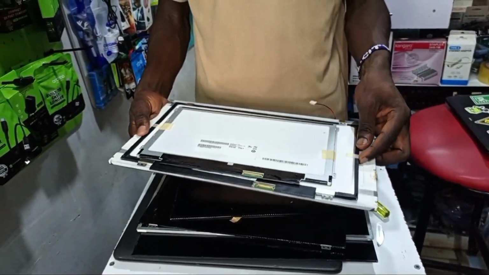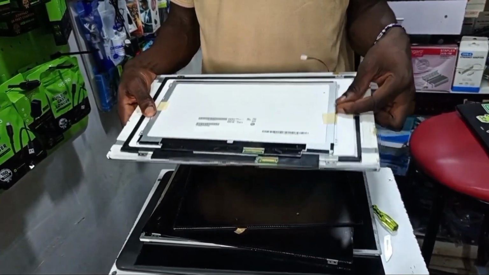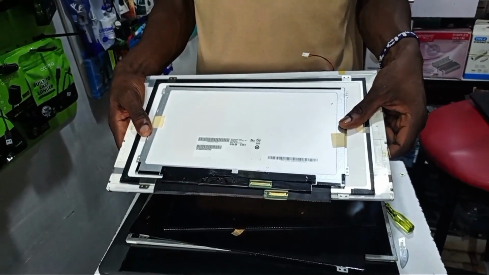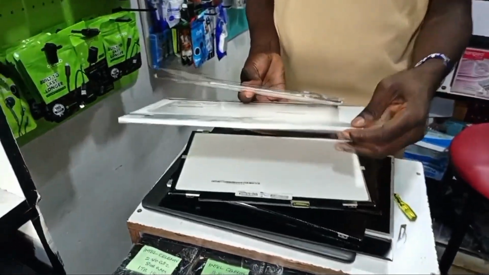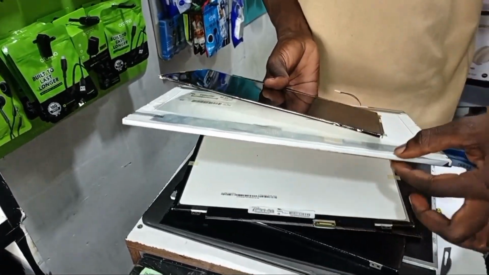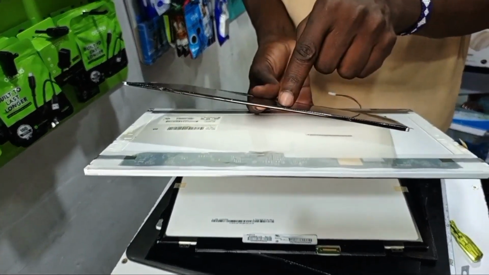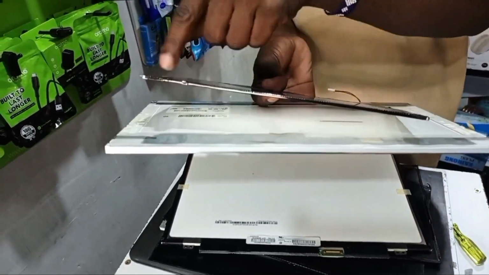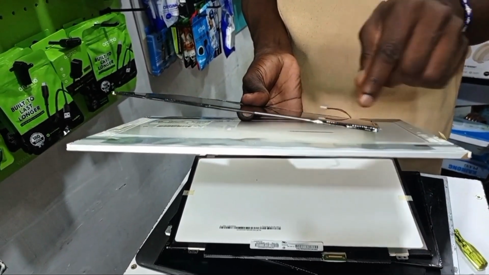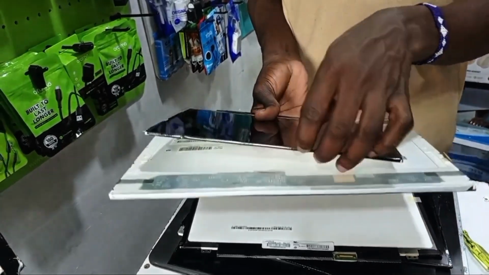So number 2, we identify a screen based on thickness. As an example, look at this margin and look at this other margin. Look at this thickness.